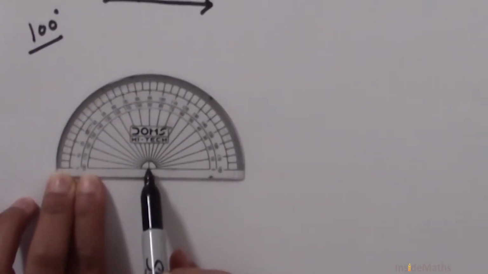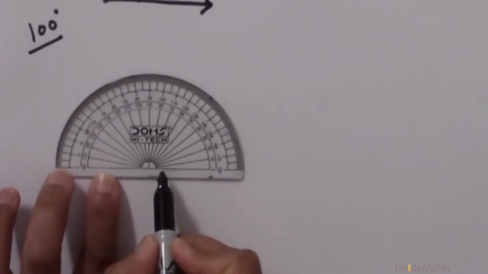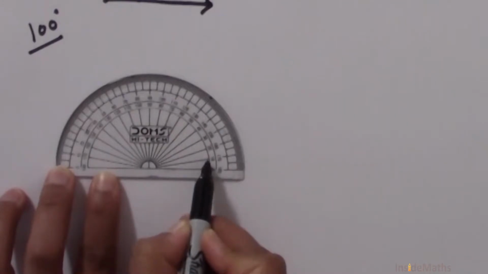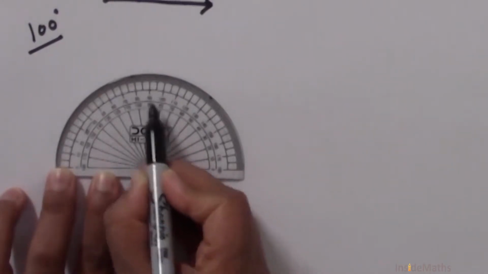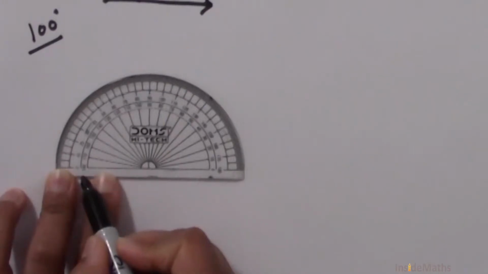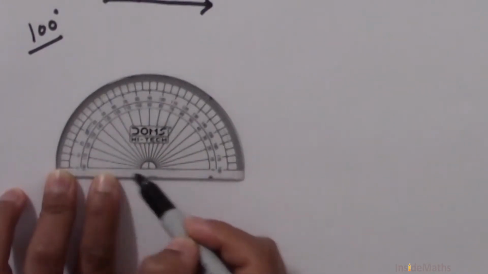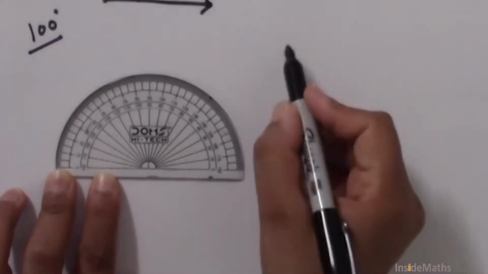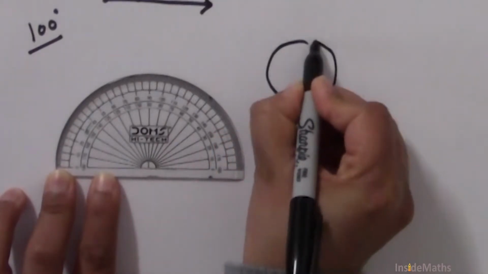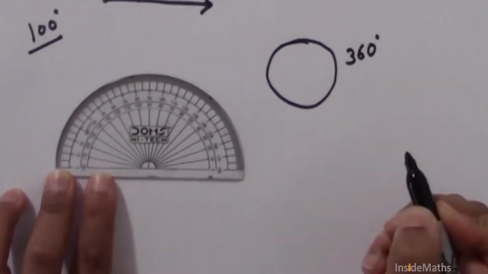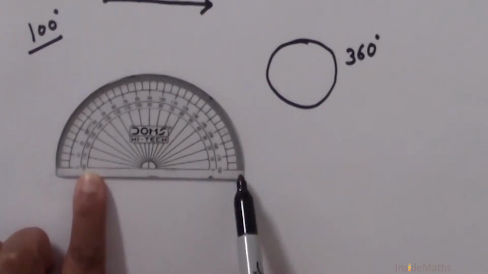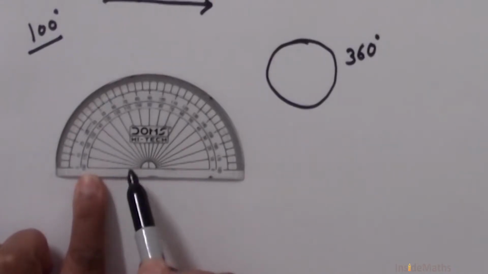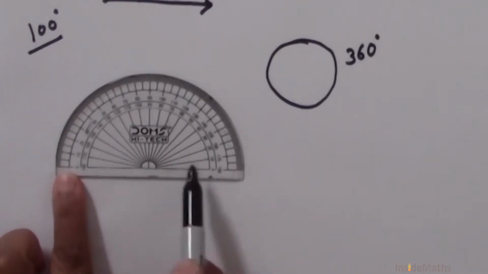There is a point in the middle of this straight line. If from the right side you see, the angles start from 0 degrees, 10, 20, 30, 40, 50, 60 up to 180, and from the left side, the upper line, the angles are 0, 10, 20, 30 up to 180. As we know, a circle has 360 degrees and this protractor is a semicircle, so it has 180 degrees. So angles can be measured from the left side or the right side. That's why they have measurements on both sides.